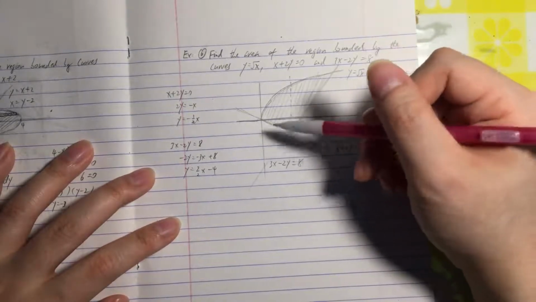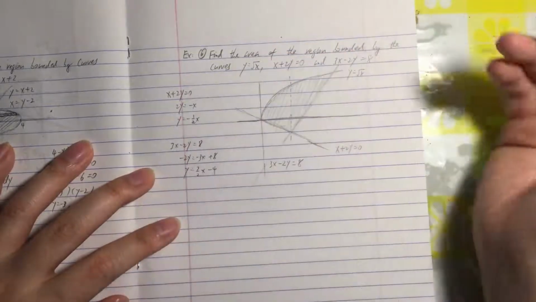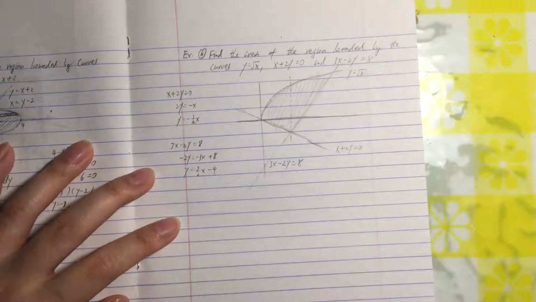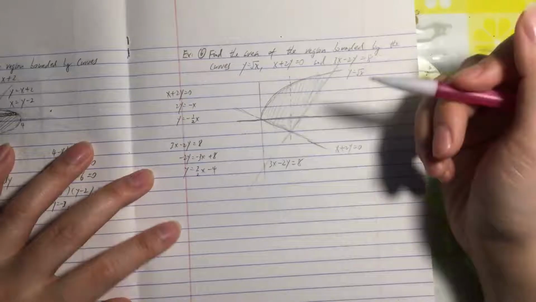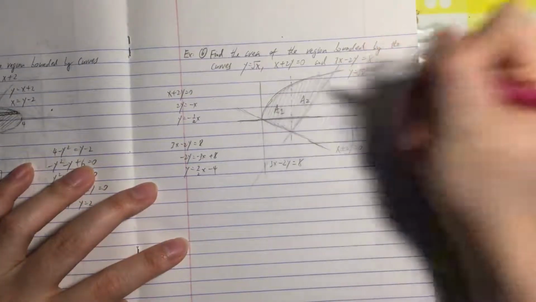Let's find an area from bottom to top. There's no big difference if we find an area from bottom to top or left to right. In both cases, we must cut into two regions. So here, let's find an area from bottom to top. I cut it into two regions. Let's call it region A1. Call it region A2.